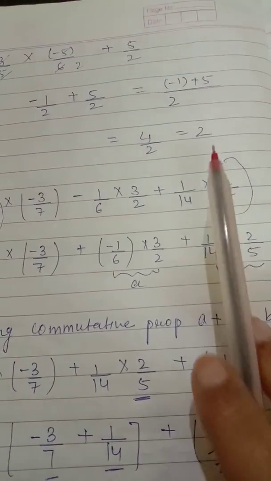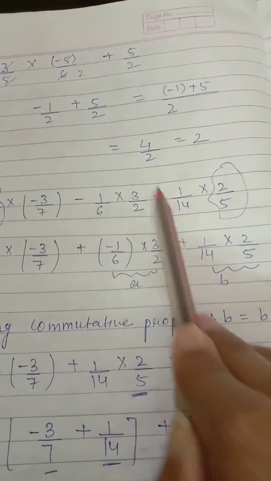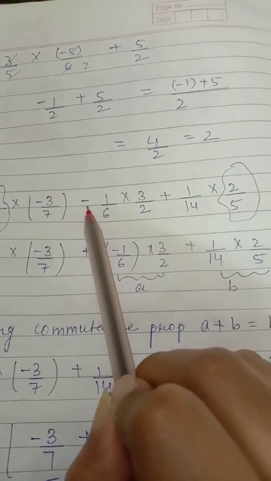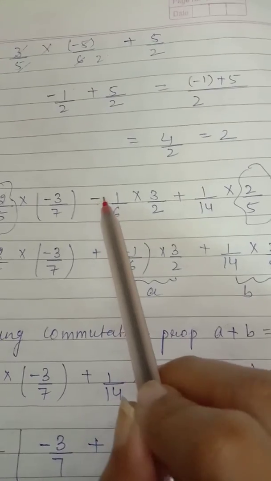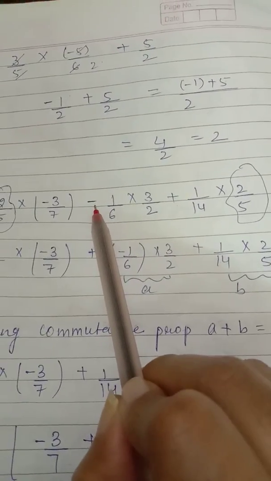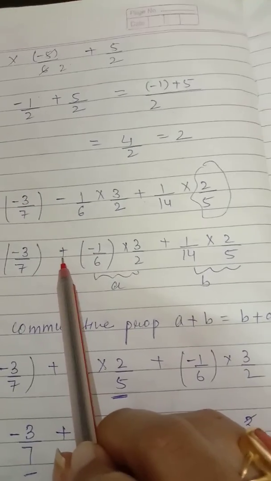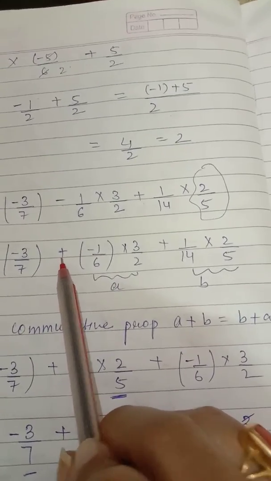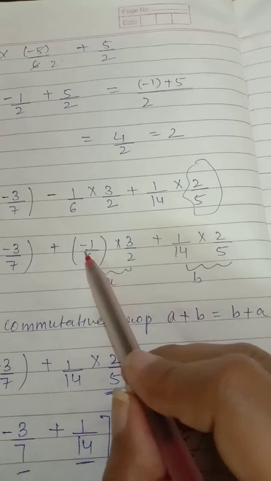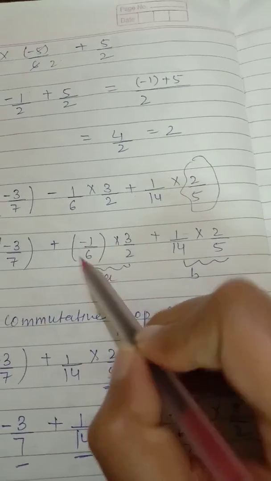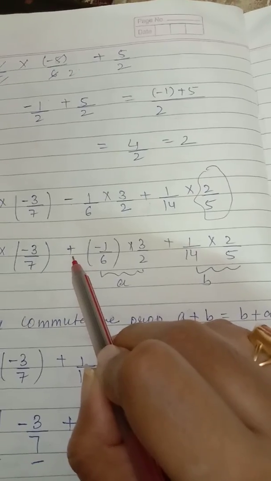But same as in the first question, here also a negative sign is given. So in the first step I will try to change this negative sign into the positive sign so that I can apply the commutative property under addition. So same reason I hold here also, this negative sign will go into the bracket, it will become -1 by 6 and here the positive sign will come.